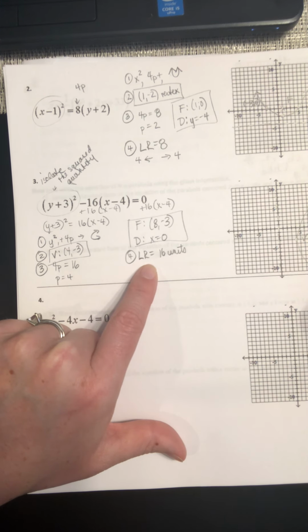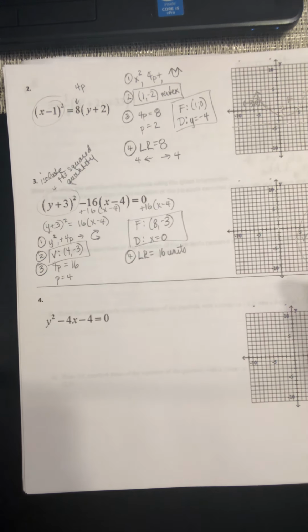So there should be 3 points on your parabola. I should see your focus. Again, I put it as an X because that's not actually a point on our parabola. And then we have our directrix, always a dotted line, because it's not necessarily a part of the parabola, it just determines the shape of the parabola.